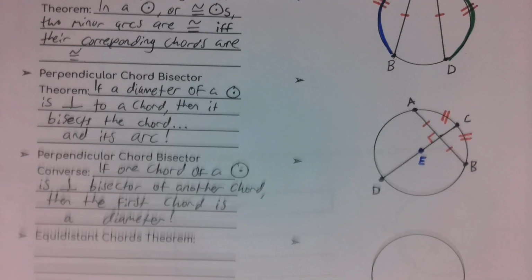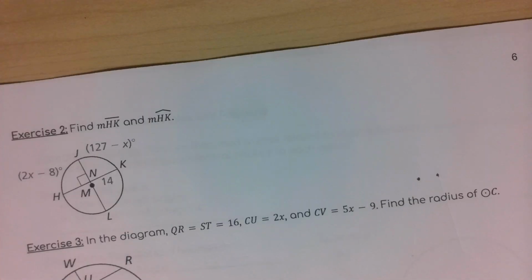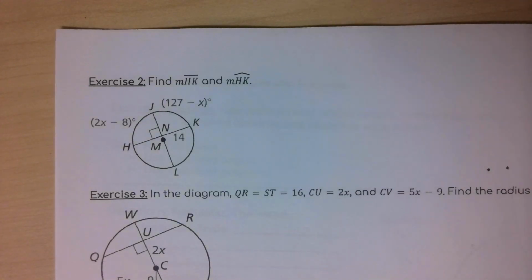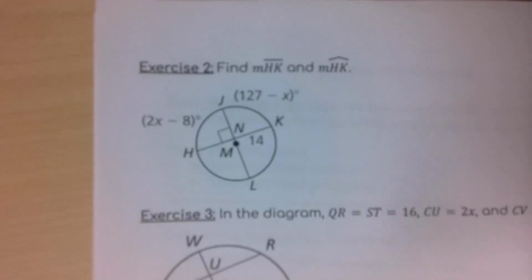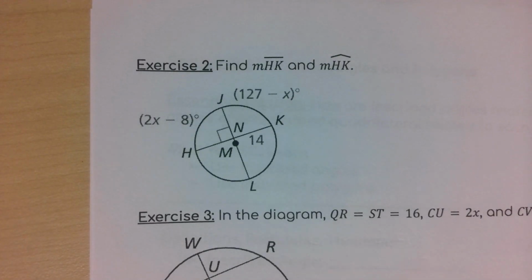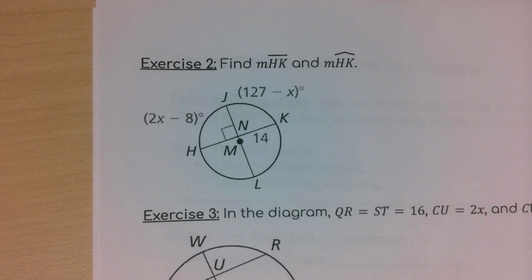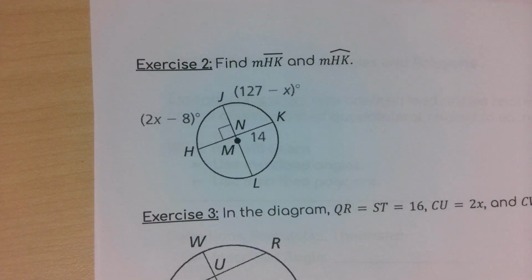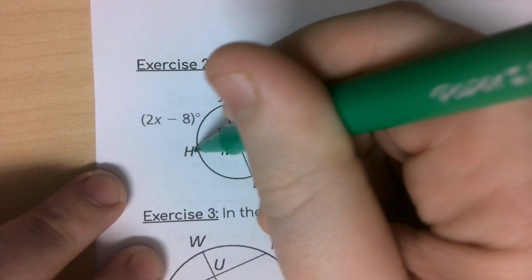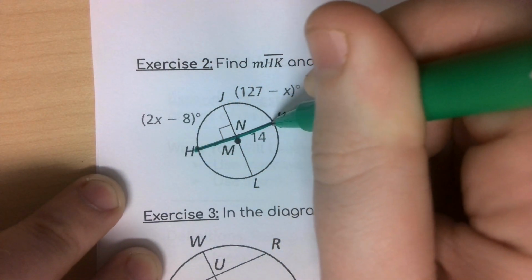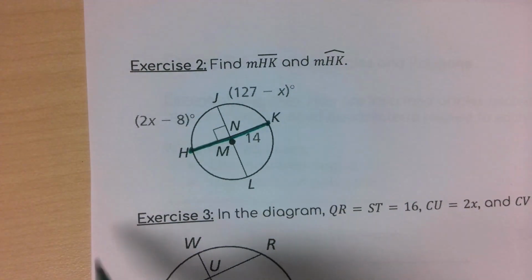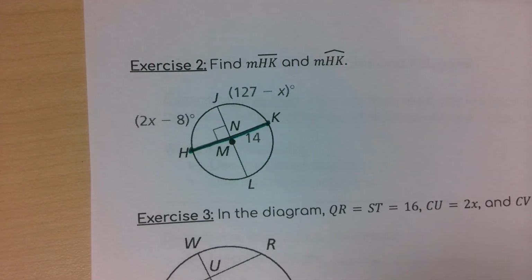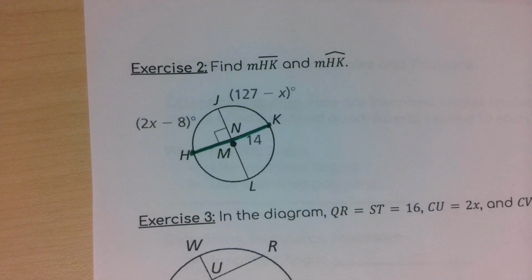So let's flip the page and take a look at example 2. In this diagram, it's a bit trickier. We're asked to find two things. First off, we need to find the measure of line segment HK. Looking at the diagram, what is line segment HK? Well, since it's a line segment that goes from one end of a circle to another, but it doesn't go through the middle, this is just a regular chord.